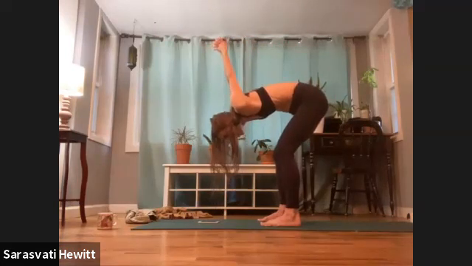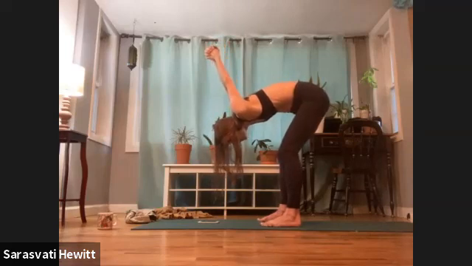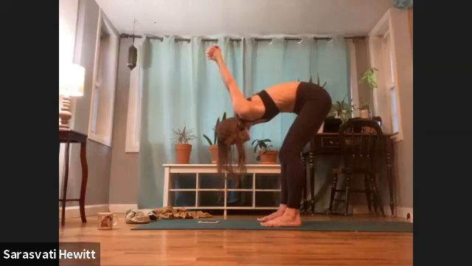So just notice all of those details. Also, of course, I want you to observe, what do you feel in the back and especially in that low back area? Good, just keep breathing. We're starting to see the connections in the body.